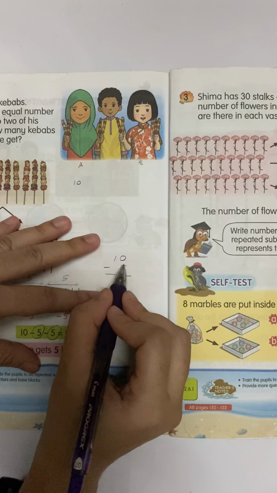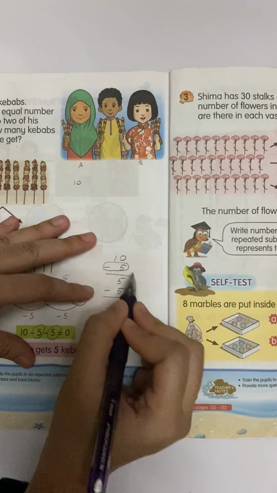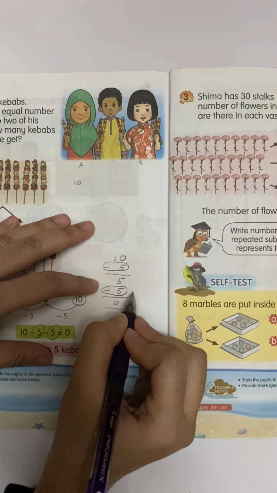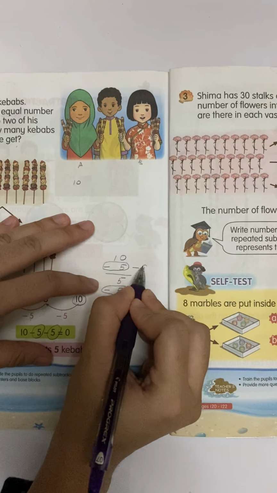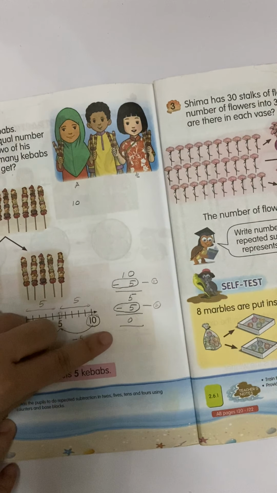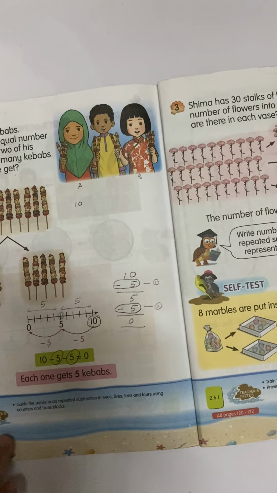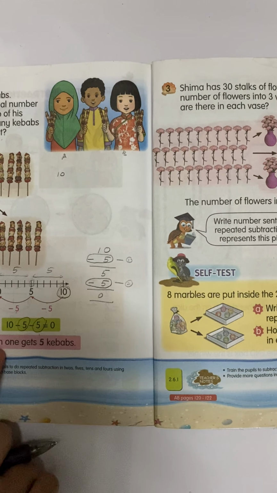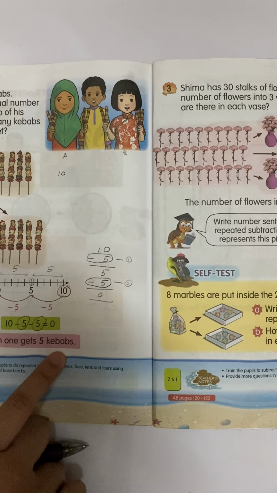So you can see we minus 5 for 2 times. This is number 1, this is number 2. So for the answer sentence you can write: each one gets 5 kebabs.